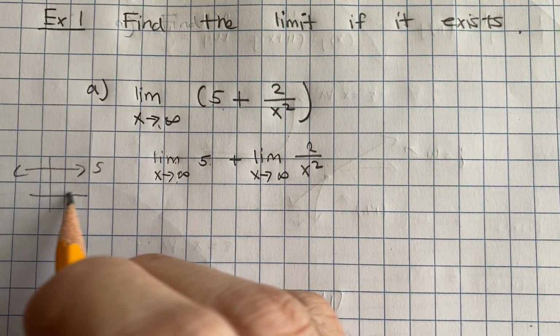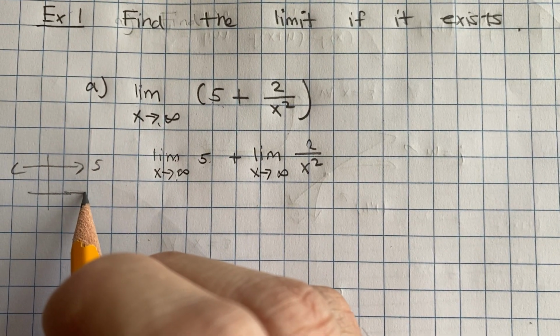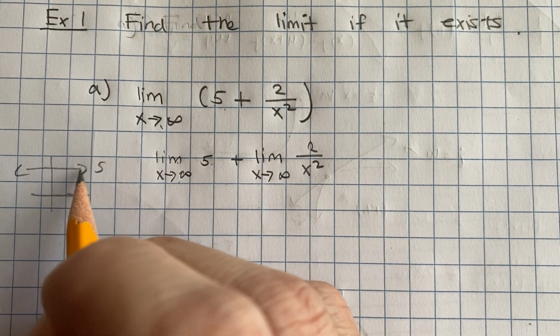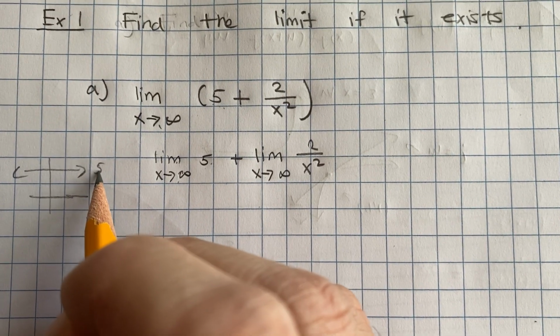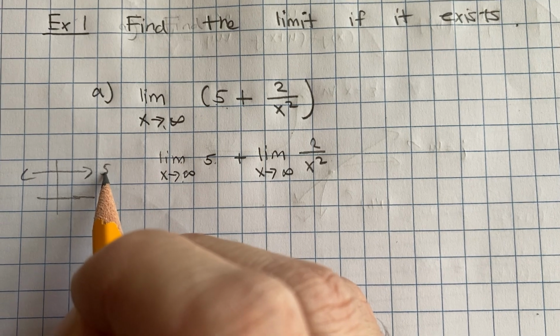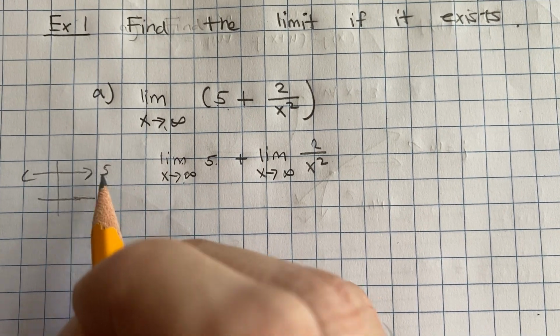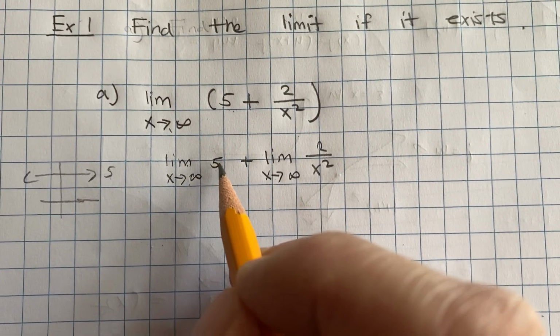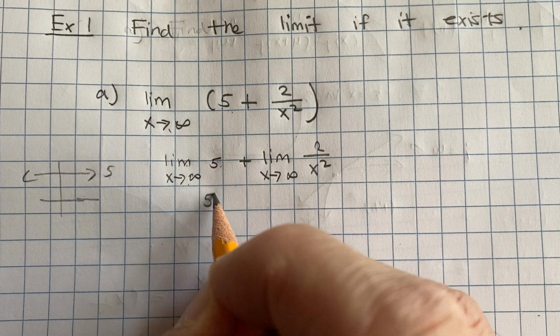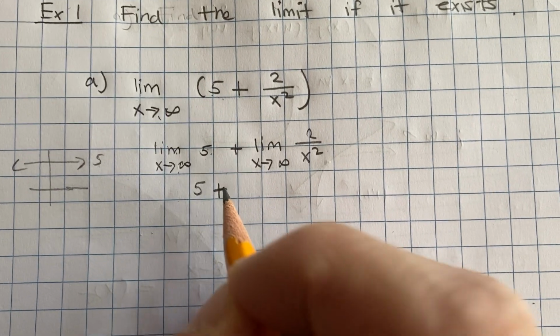As x approaches infinity, the curve is always going to approach the constant value of 5, right? So the limit of a constant is always going to be a constant. So this guy right here is just going to be 5.